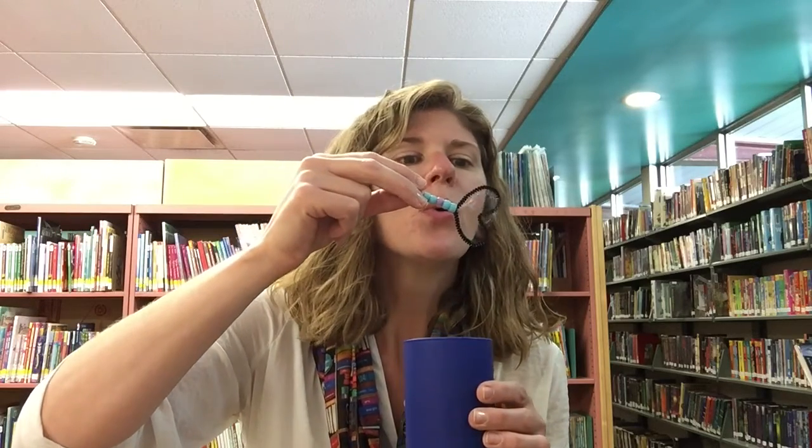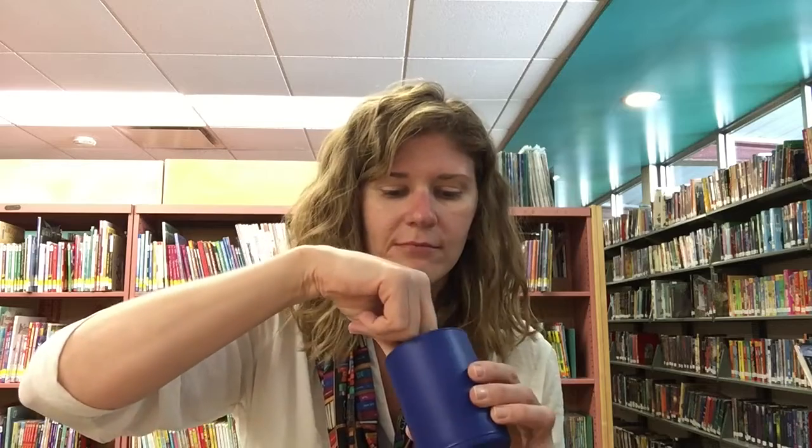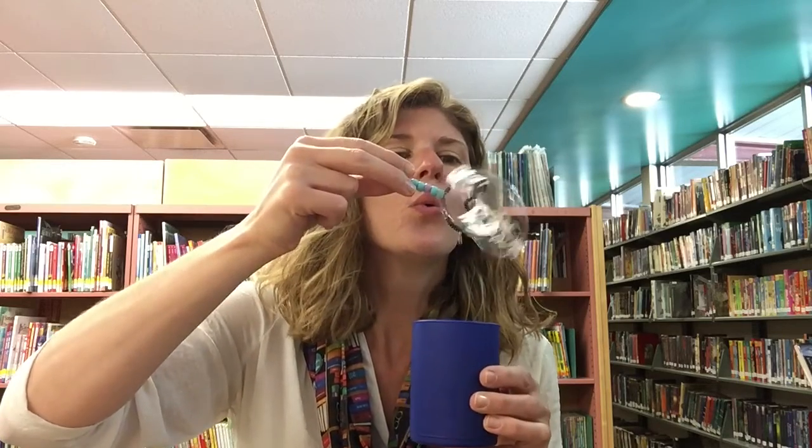One more time, third time's the charm, right? Let's see. I have a bubble solution. There we go. Oh, and it went off camera. Let's try it this way. Okay, there it is, there it is. Yes, it came from the heart bubble wand, but it formed a sphere.